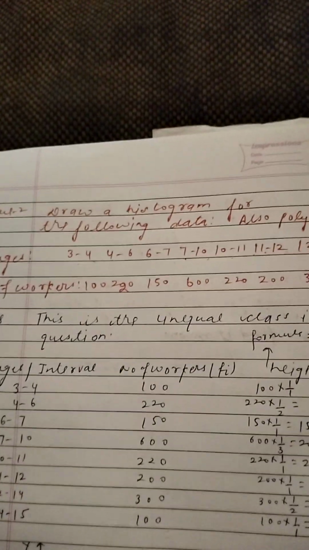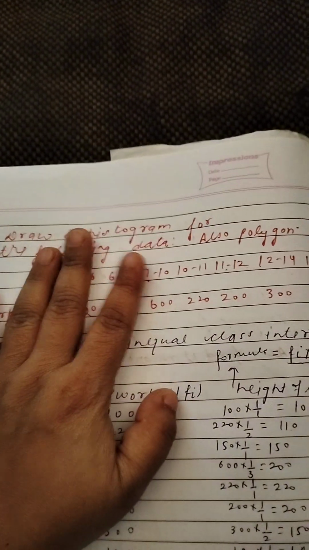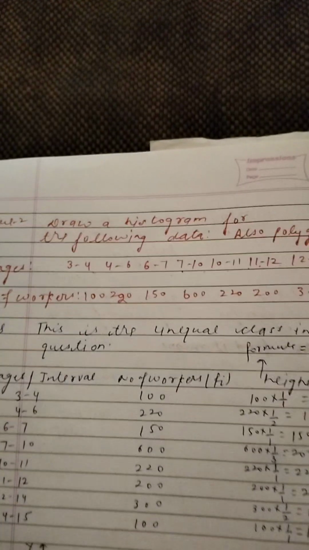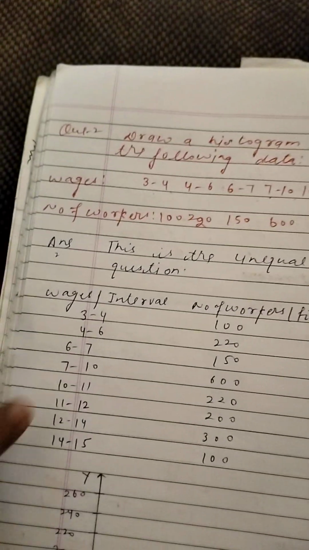But this question is totally different because this is not continuous at all. First difference is 1, second is 2, third is 3. This question is different and this question is very important. This question is called unequal class interval. How to solve this question?